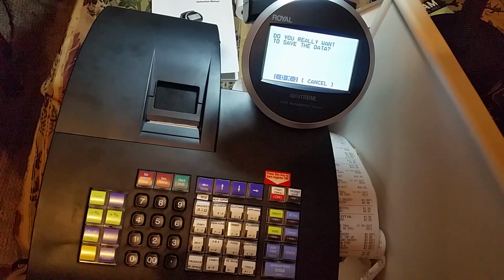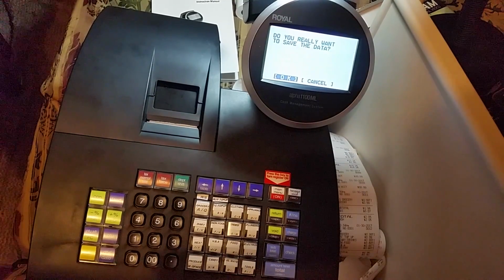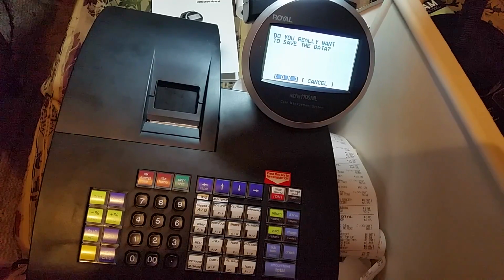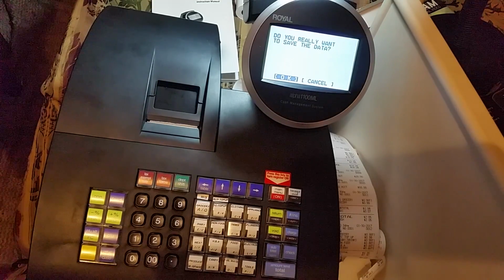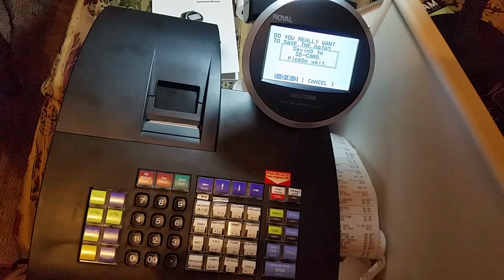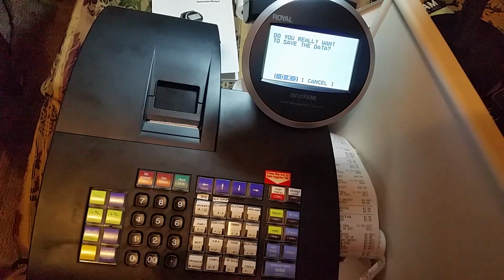But once we do house a valid SD card, yeah, it's not accepting this SD card. Oh, this SD card is set to lock. One second. It's an SD card error. Okay, it's not accepting this SD card.